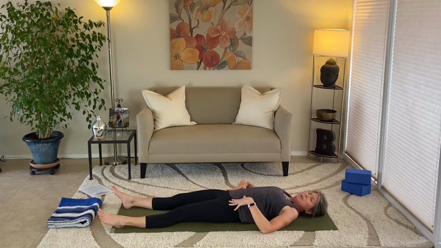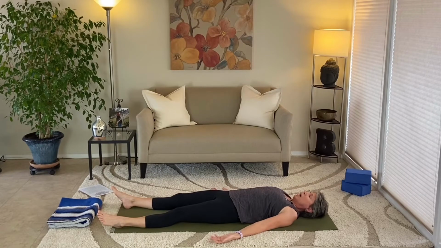Let the front of the hips open. Let the back of the knees open. Let the arms be at your side, palms up. Tuck the shoulders under a little bit. Let the front of the body open up. The heart, the chest, everything relaxes.